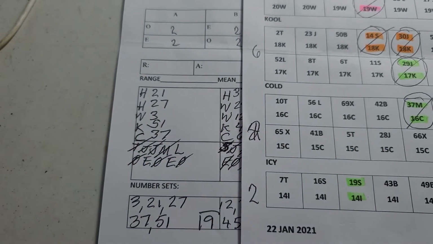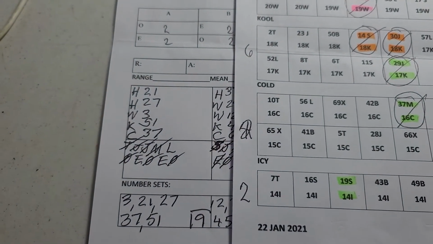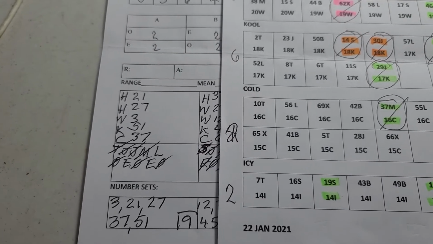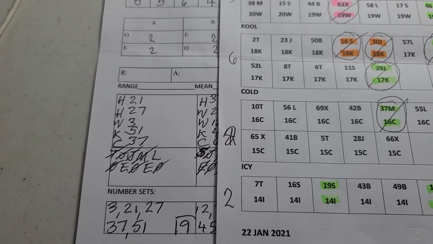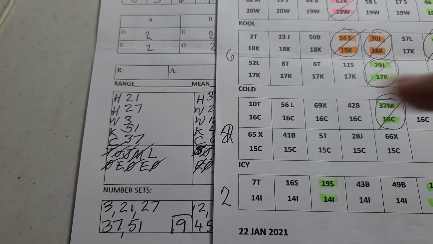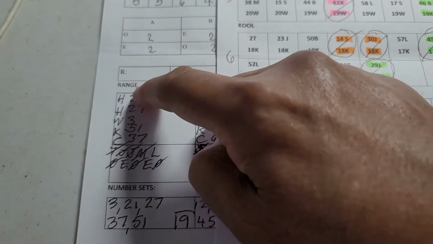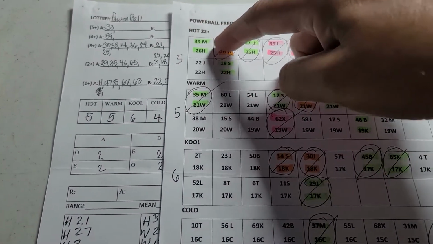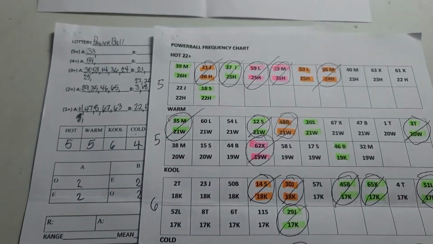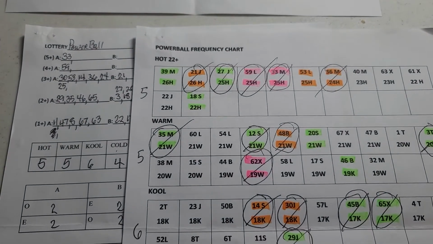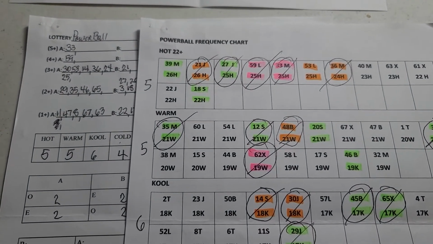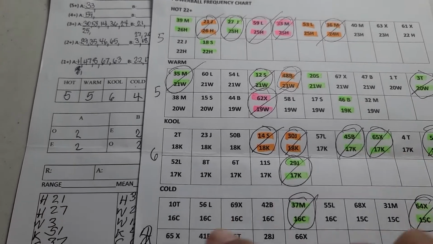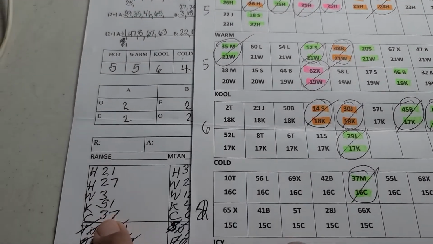The next number is a juvenile number, and juvenile numbers are 21 through 30, and we need 2 of them. So we have 21 and 27, and both of them are hot numbers, and that's how we got those numbers. 51 is a K number, and the number 51 was chosen here.